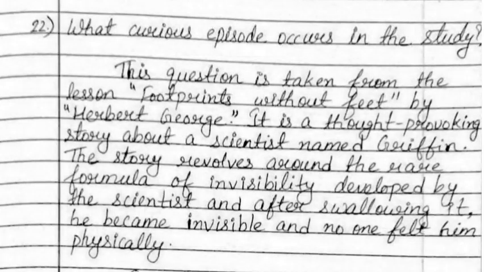22nd. What curious episode occurs in this story? This question is taken from the lesson Footprints Without Feet by H. G. Wells. It is a thought-provoking story about a scientist named Griffin. The story revolves around the rare formula of invisibility developed by the scientist, and after swallowing it, he became invisible and no one could feel him physically.